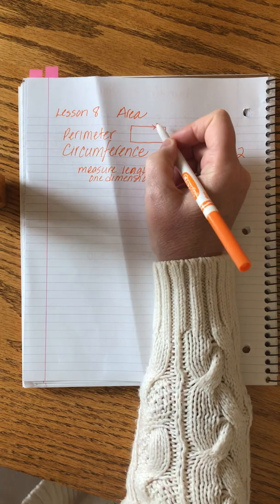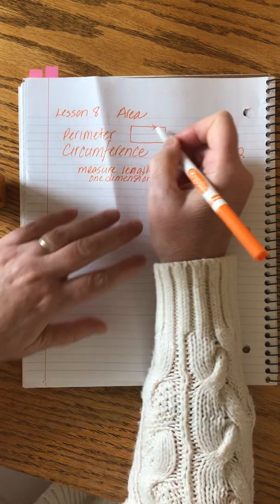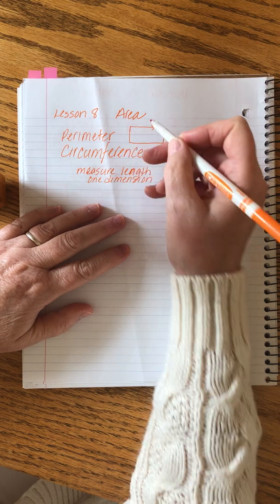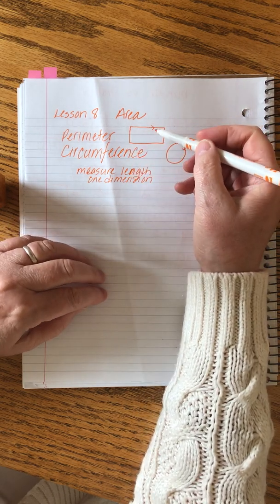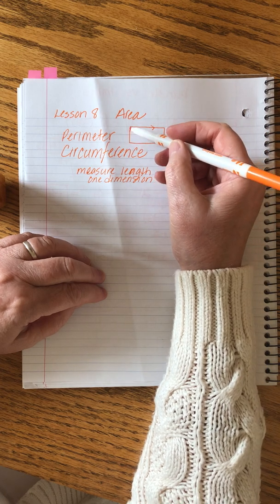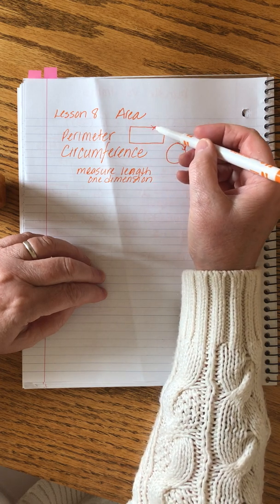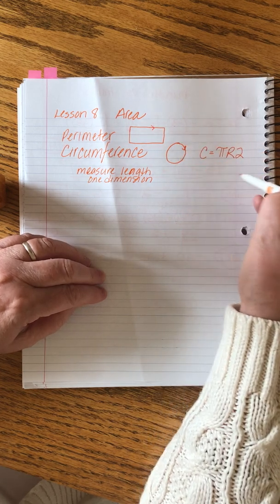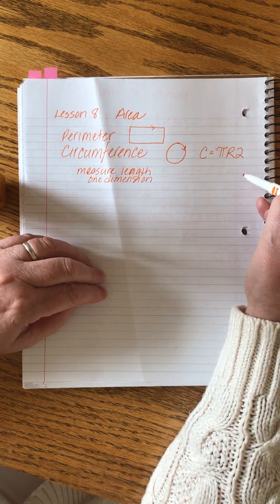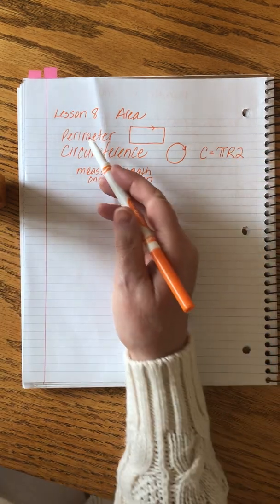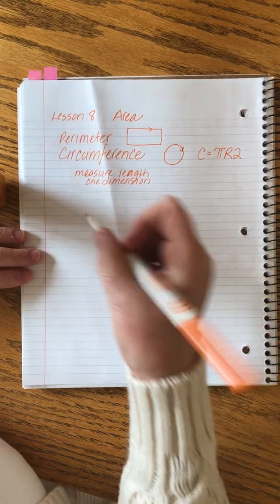Okay, we're just measuring around the outside. We're not measuring what's in the middle. And sometimes it's helpful to think you could take like a piece of string, right? And lay it around the outside and then cut it. And then you could pick up that string and it would just be a long skinny string and you could measure it. And that would give you the length of that. That's how these two measures work.